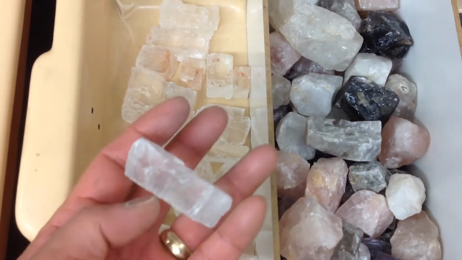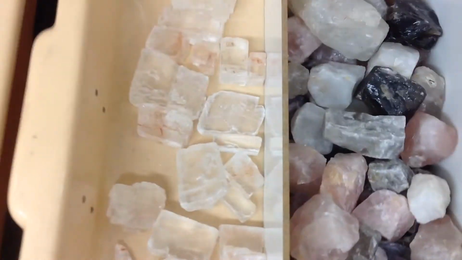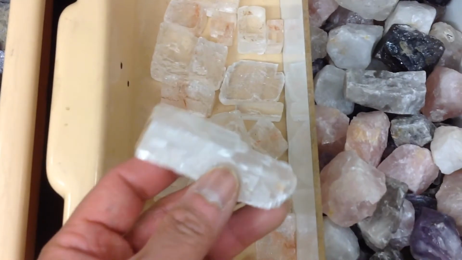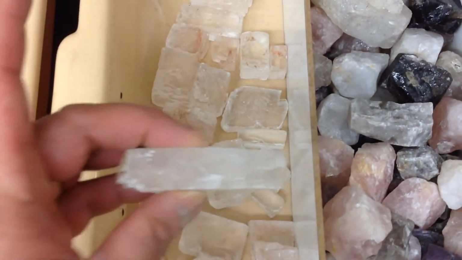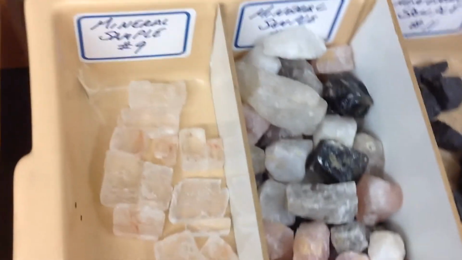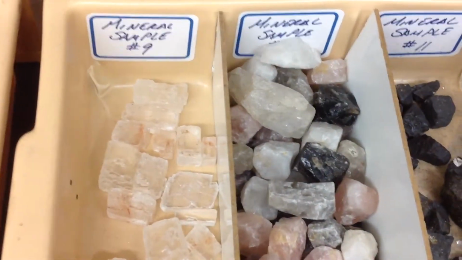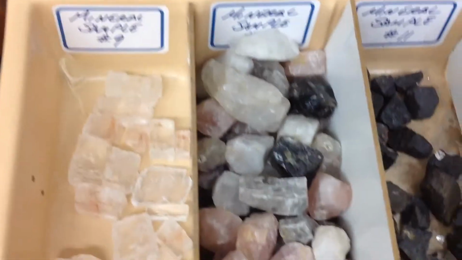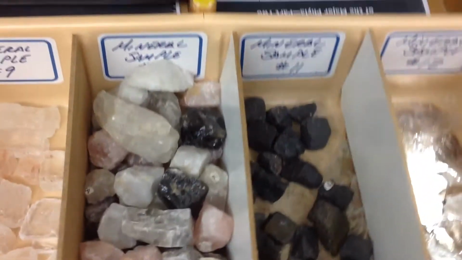Mineral number 9. Which kind of looks like that. Which almost looks like mineral number 5. Okay. But remember all the different tools that you have. Make sure you apply them and use them, and then it'll help you determine the difference between each of those two.